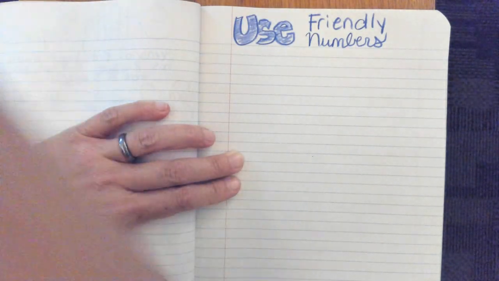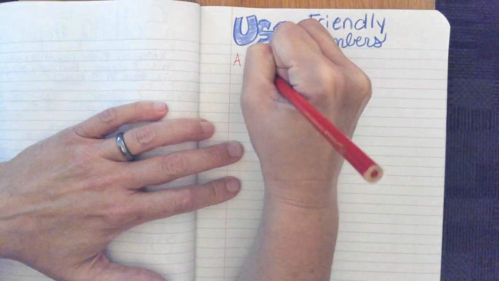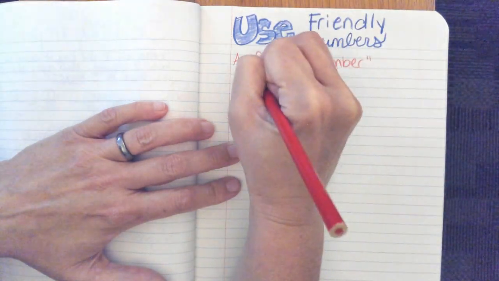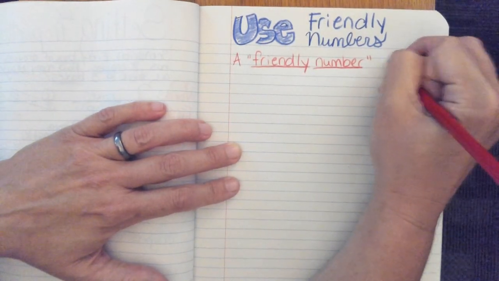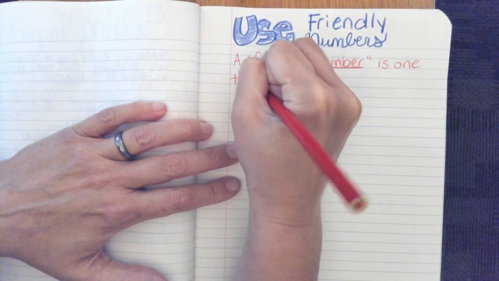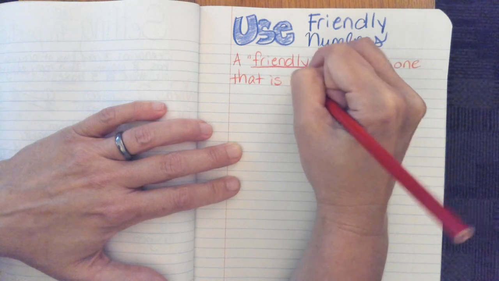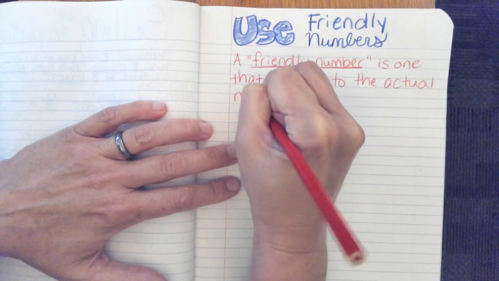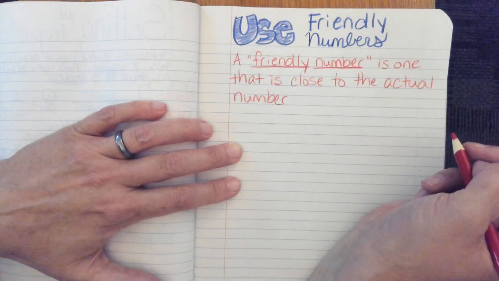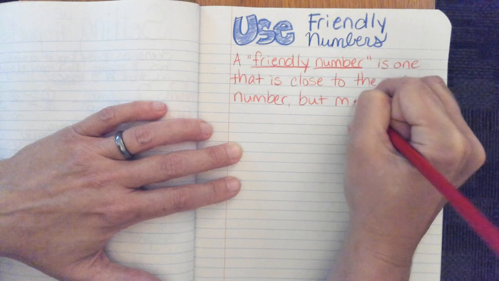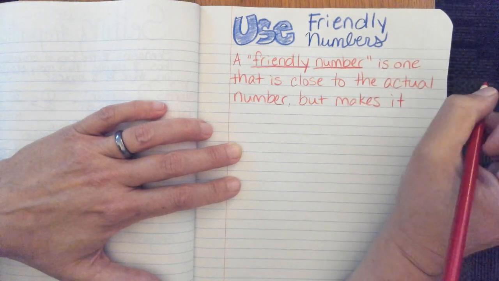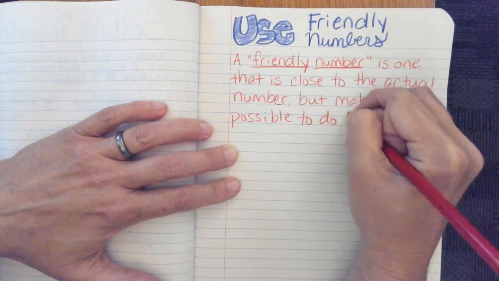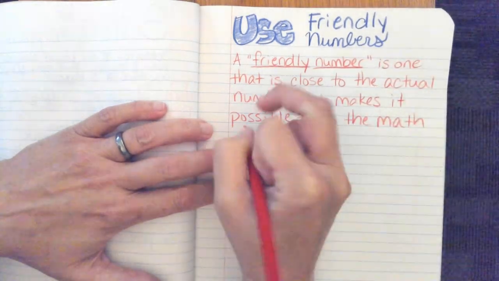A friendly number is one that is close to the actual number, but makes it easier, or makes it possible, to do the math in your head.